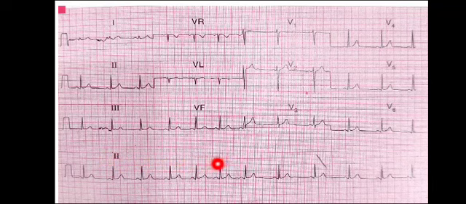P waves, but still here the number of boxes between the two RR complexes is 4 over here, but if we look over here, they're about 4.5, and here we can see about 4.5, 4.5. So basically when you see a sinus rhythm with irregularity, then don't forget the diagnosis of sinus arrhythmia.